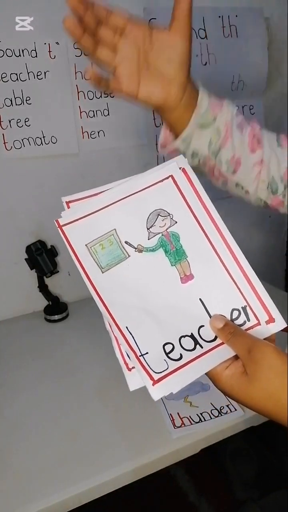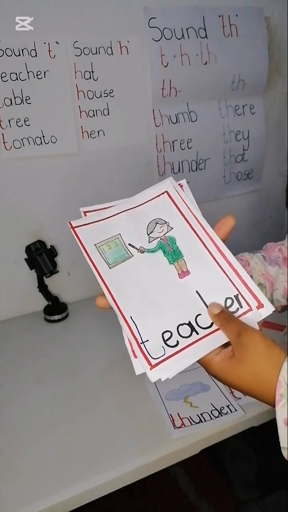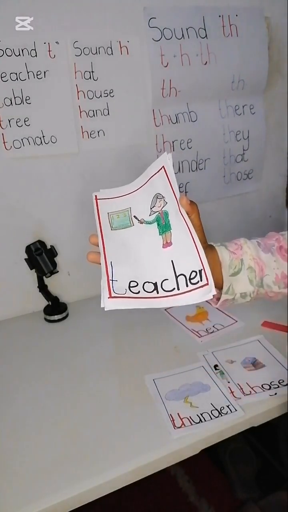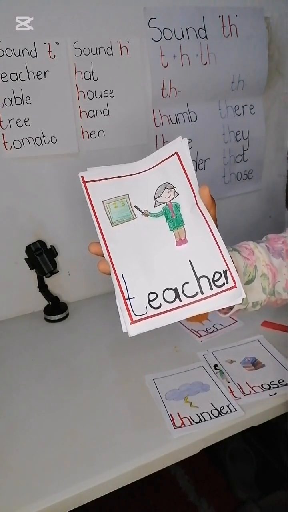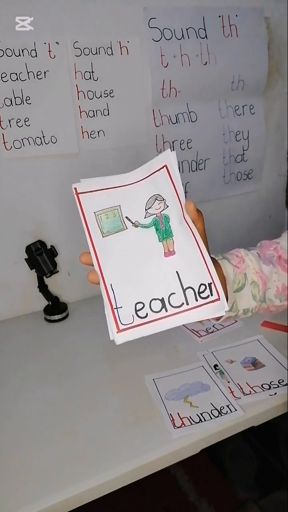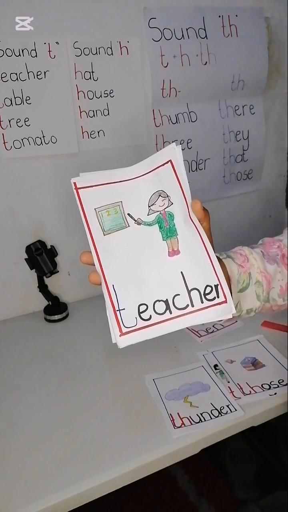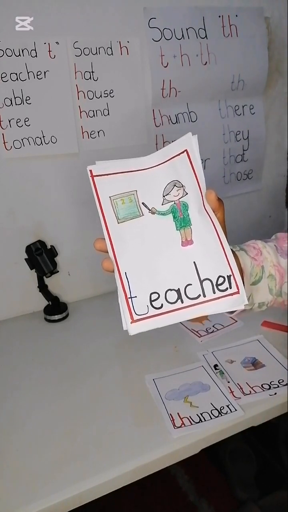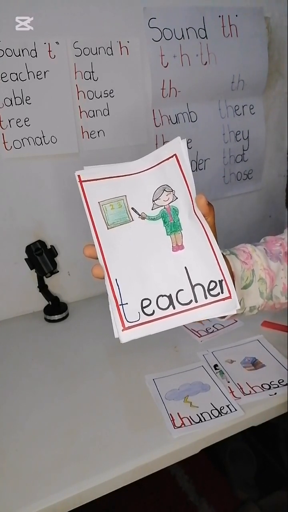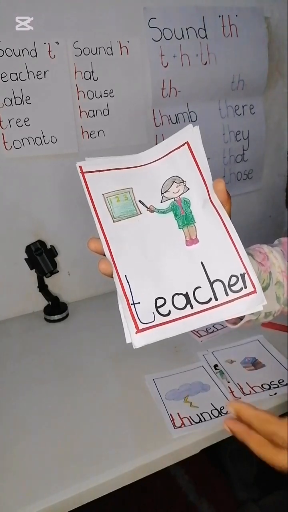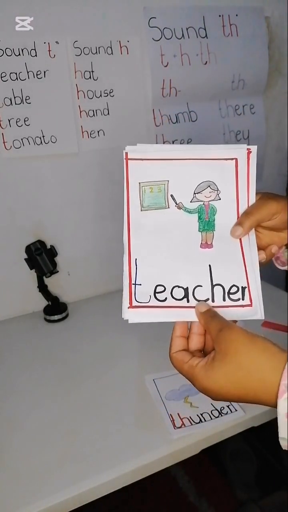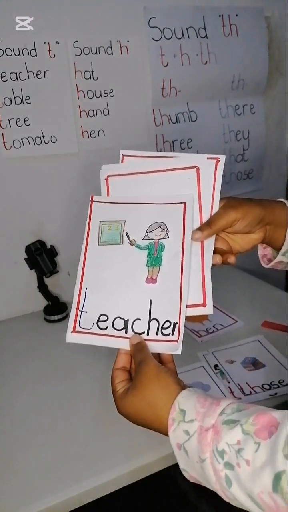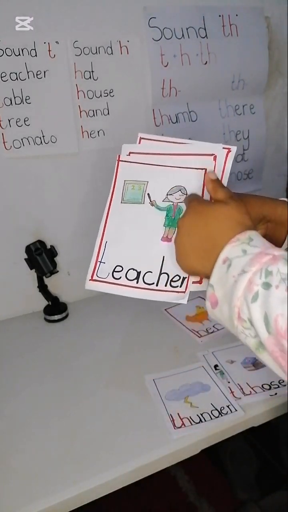We'll be saying it together, teacher, so that a learner knows what it sounds like and also engages. And when the learner engages, the learner is able to learn about a teacher and the word t and the words that go with the sound t. And they are able to pronounce it. So number one is teacher. And this is the drawing of a teacher.